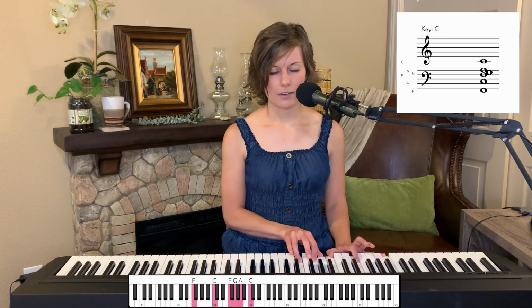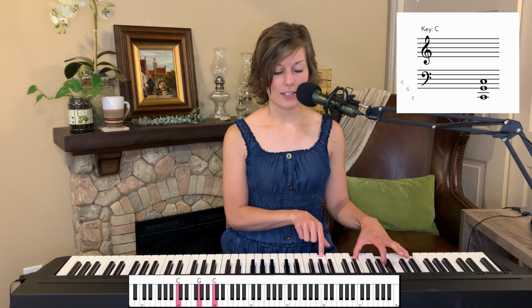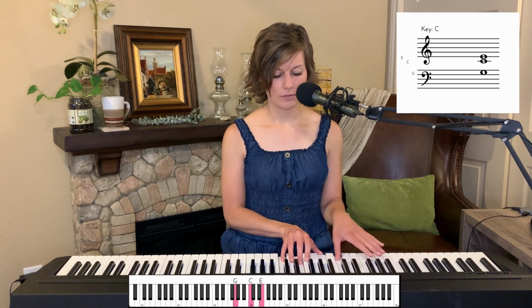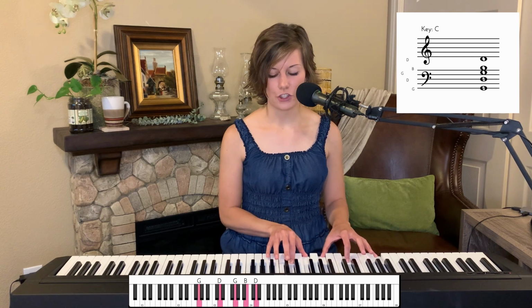And then our next melody note comes from the top note of the F chord. And then our next melody note, G, is the top note of our C chord, played down low. Now we're at another C inversion, or actually, we're at C second inversion. Here's G, also G inversion.